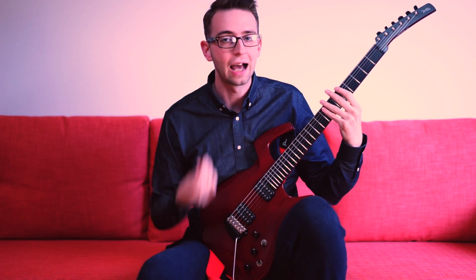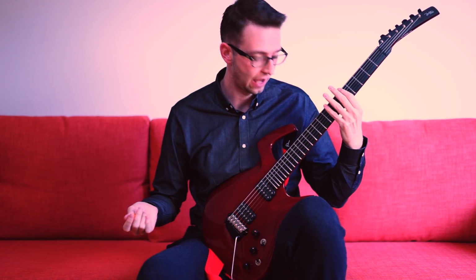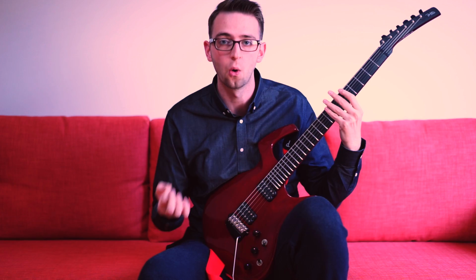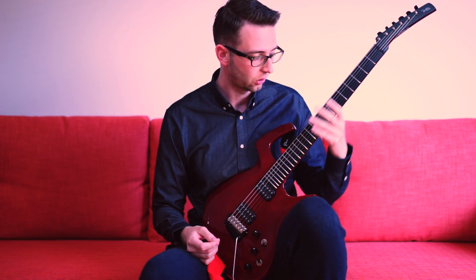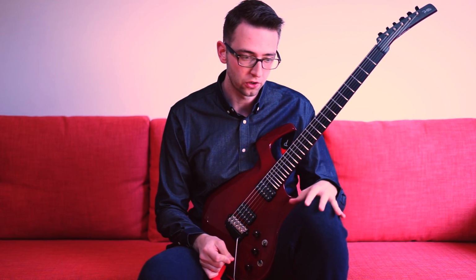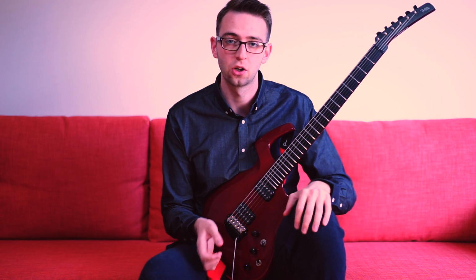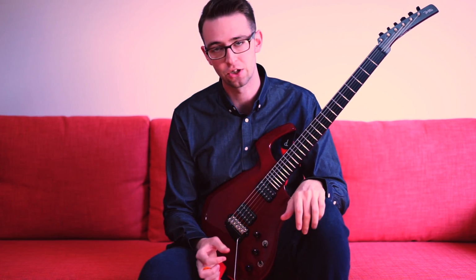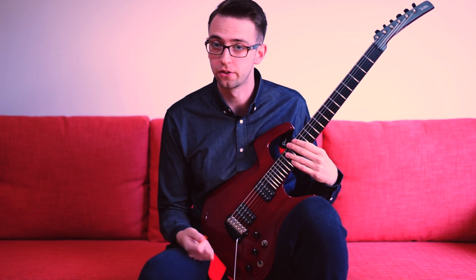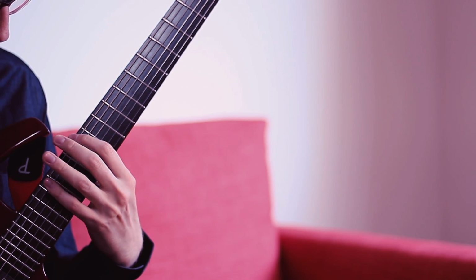not very fun to play. I don't use it personally. I don't really have much use for it, but it's good to know what it is, where it is. So now that we've covered the root version and the third inversion, let's go to the fifth inversion of an A major arpeggio. It starts on the 12th fret on the low E string.